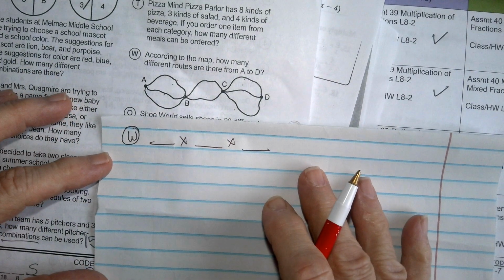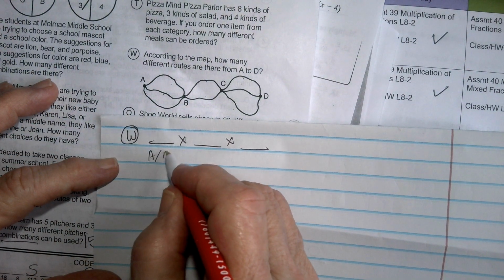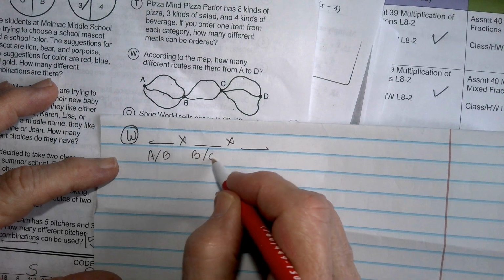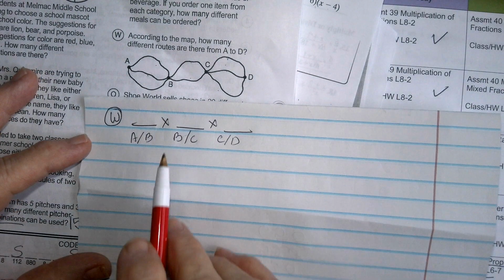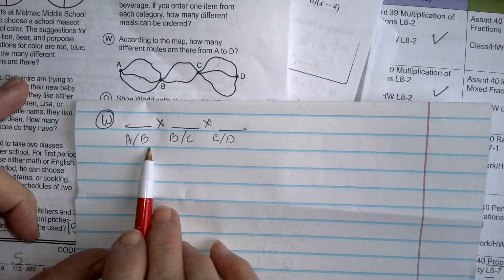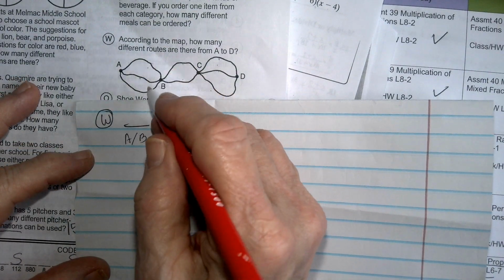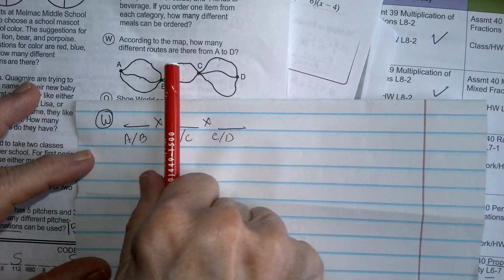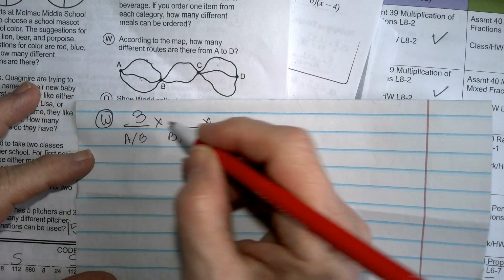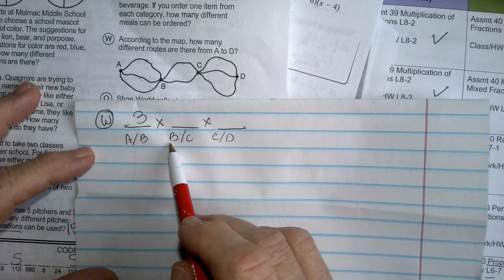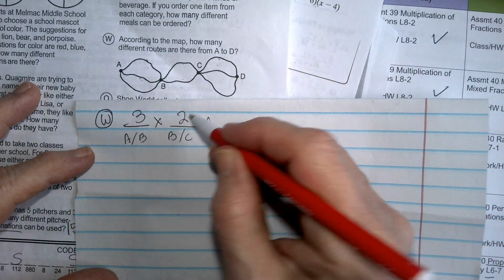Okay. So now let's look from A to B, B to C, and C to D. How many routes are there going from A to B? 3. Does everybody see that? I don't look at the whole thing at one time. So just from A to B, there are 1, 2, 3 ways I could go. Going from B to C, how many different roads could you take? 2.